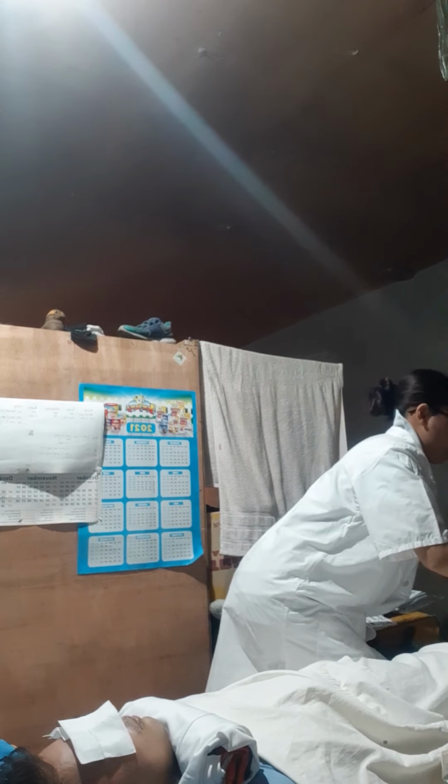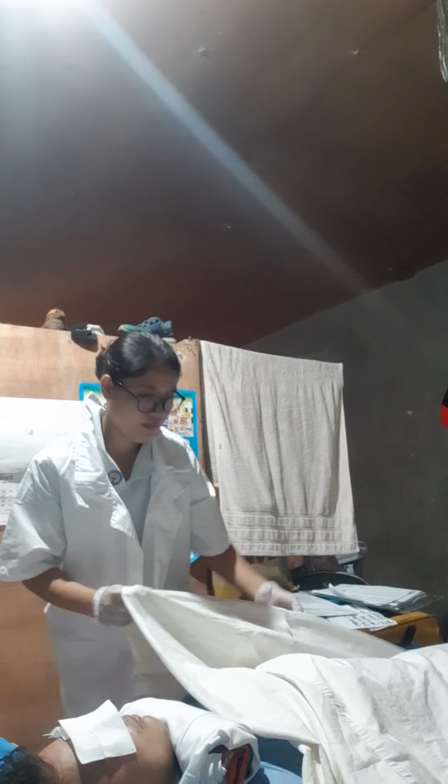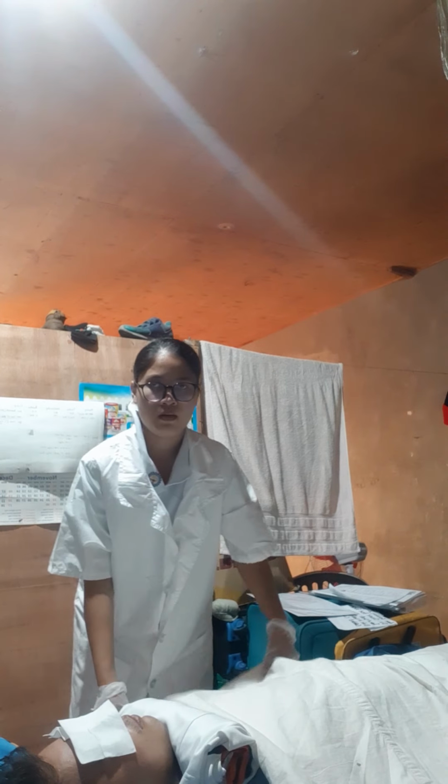Then we are going to replace the top cover. Then place a chair at the bedside.